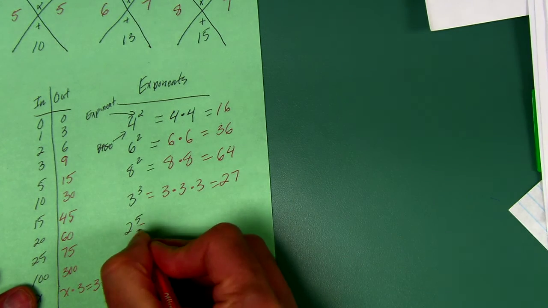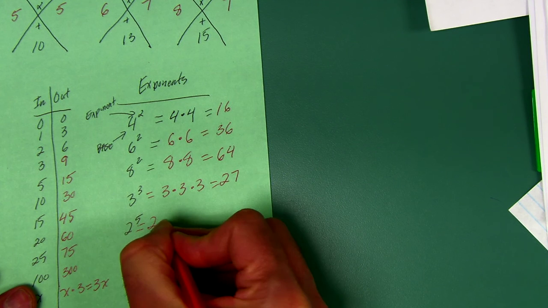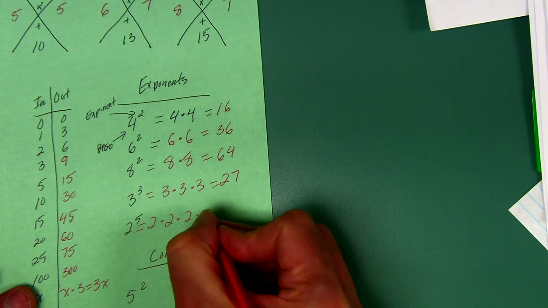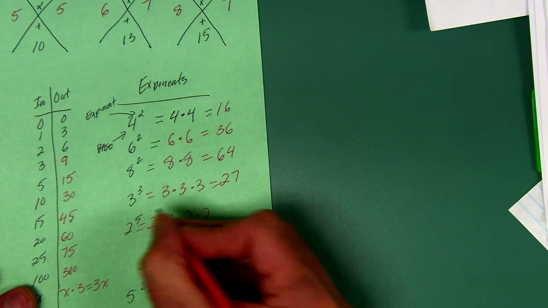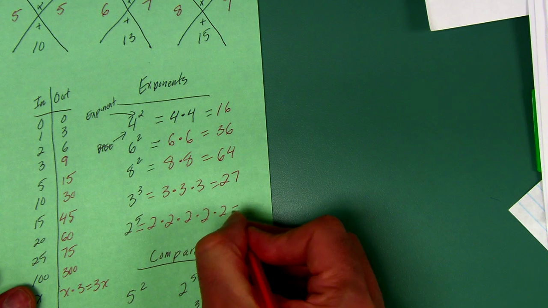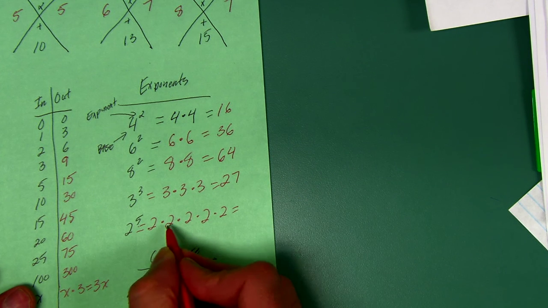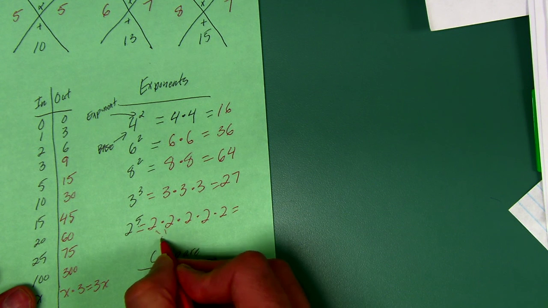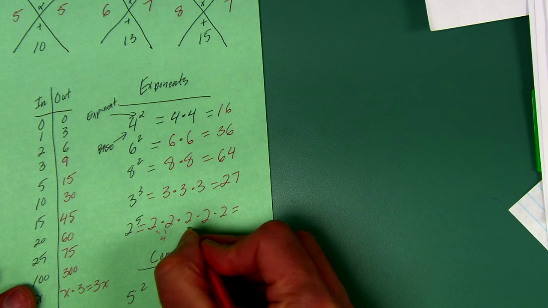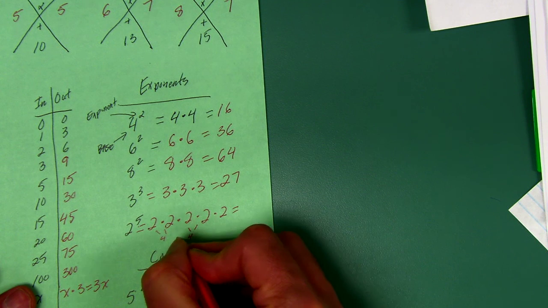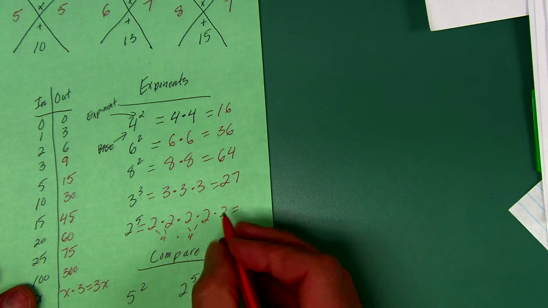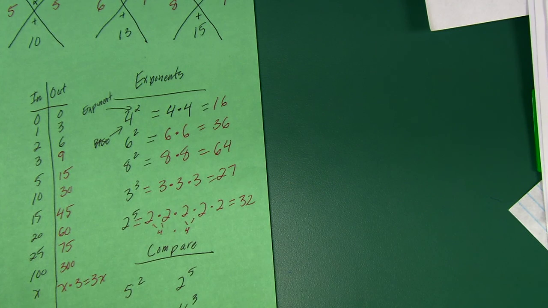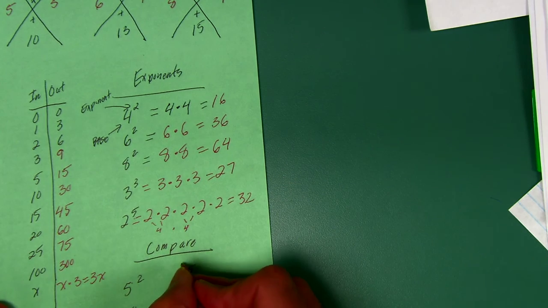2 to the 5th power is not 10. It's 2 times itself. How many times? How many 2's am I going to write here in this multiplication problem? If you guess 5, you are correct. And again, that's not 10. 2 times 2 is 4. 4 times 2 is 8, right? And 8 times 2 is 16, which is the same as 4 times 4. And 16 times 2 is 32. Now, I just did 2 to the 5th power, so that's supposed to be 32.